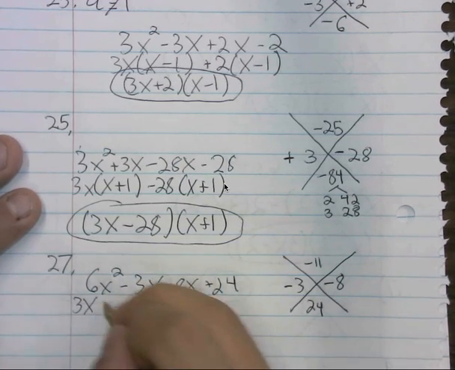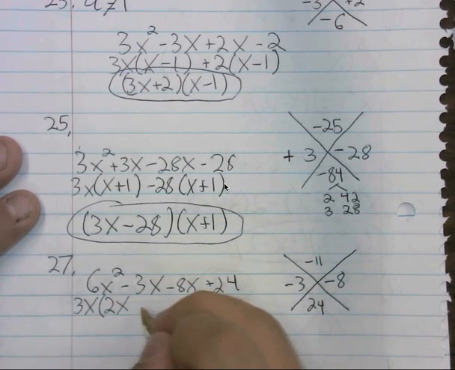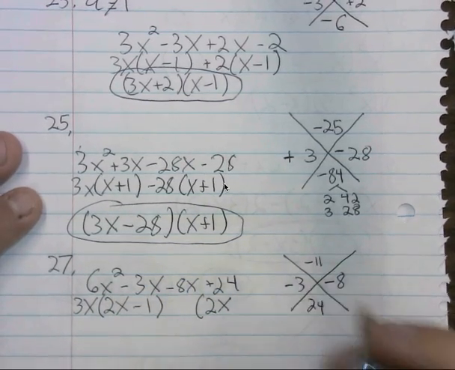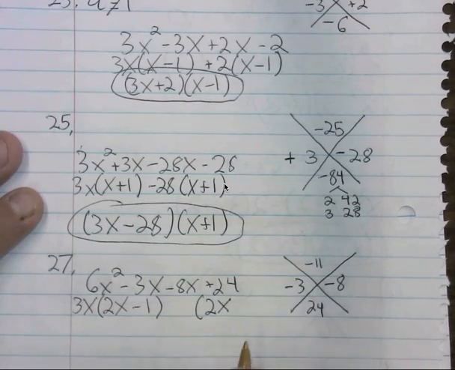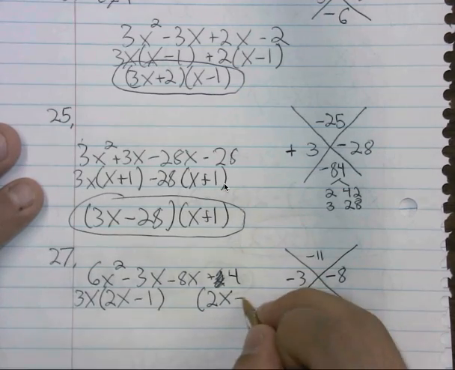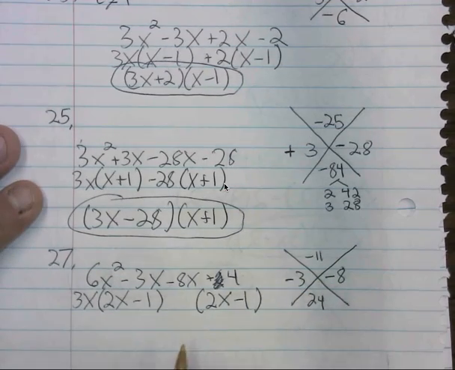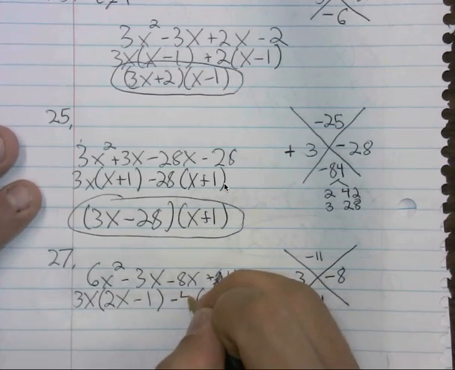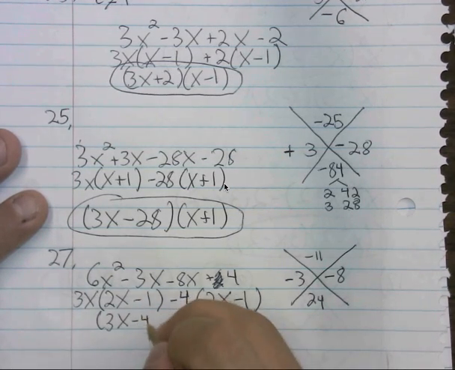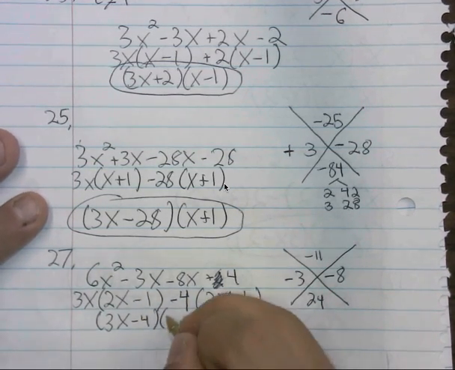3x we can take out. We can leave 2x minus 1, leave 2x. Oh, sorry, instead of 24, this should just be 4. My bad. So also leave 2x minus 1. This is going to have to be negative 4. So 3x minus 4, parentheses 2x minus 1.